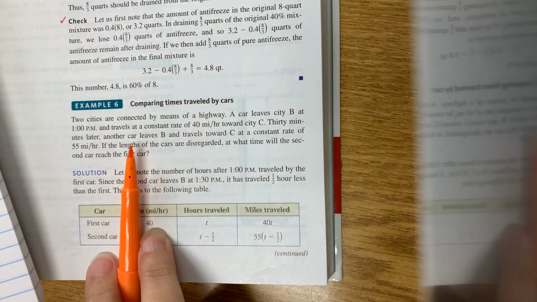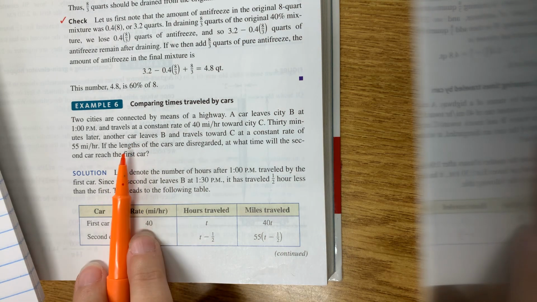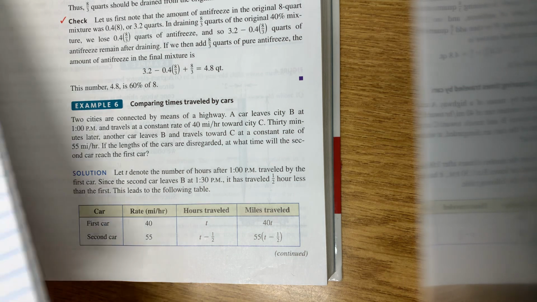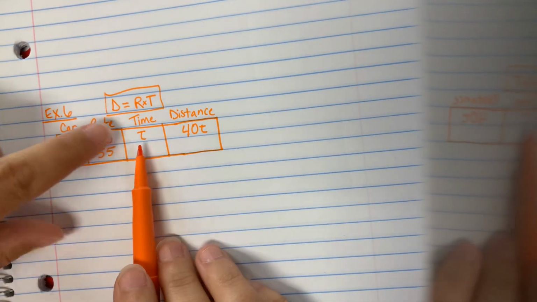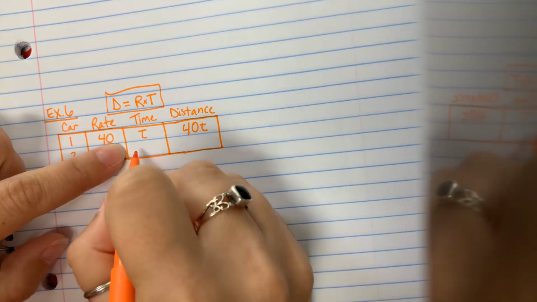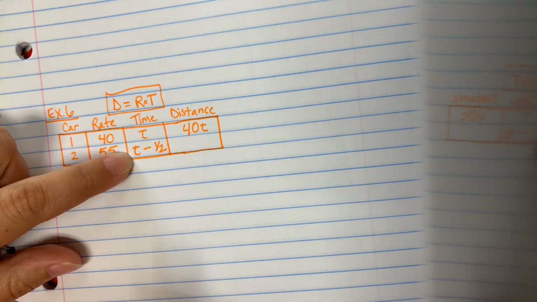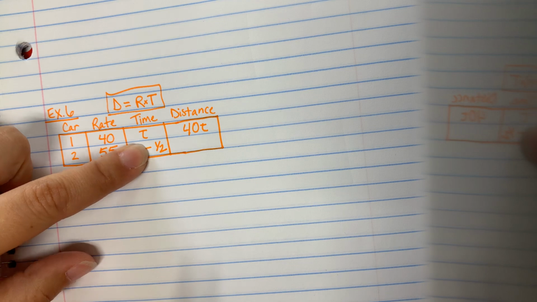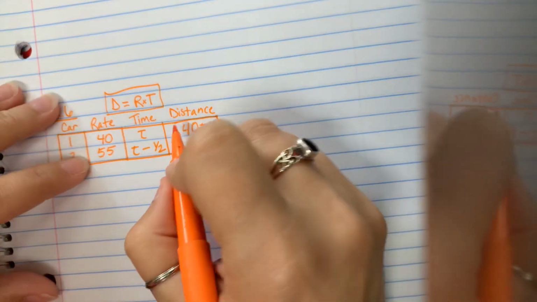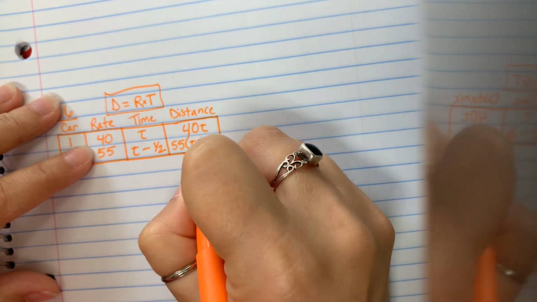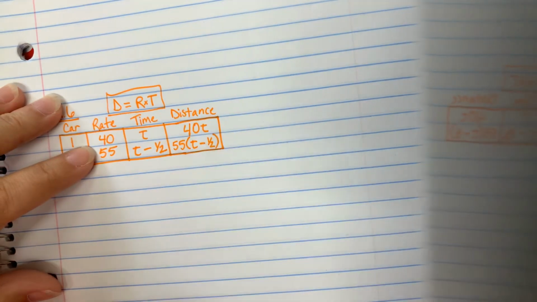So I'm not sure how long they traveled for, but I do know that it's 30 minutes less than what the other car traveled. So if I'm calling that car's time T, then this one is going to be T minus half an hour. Remember, time is in hours. So if they said 30 minutes, I'm going to call that half of an hour, or I could have said 0.5. So my distance in this case is 55 times (T minus 1/2), which I can simplify later.